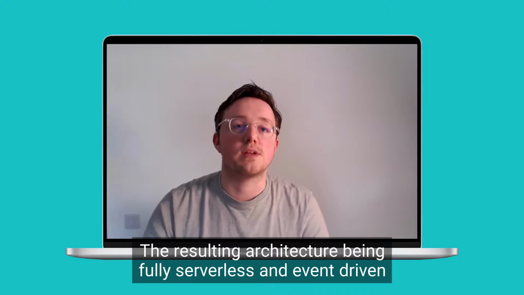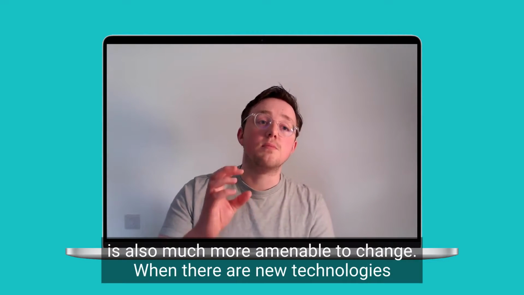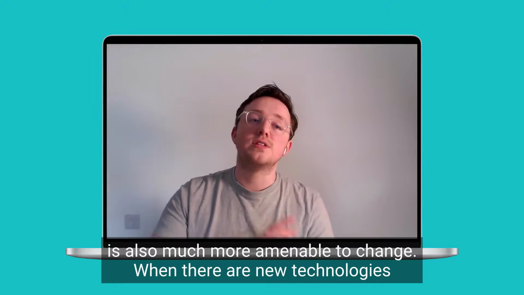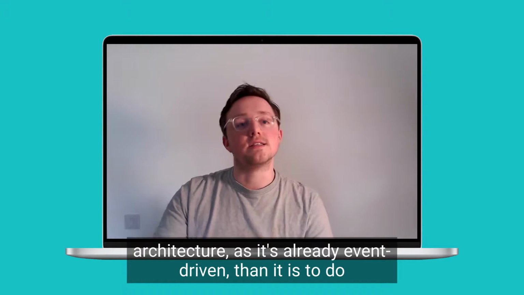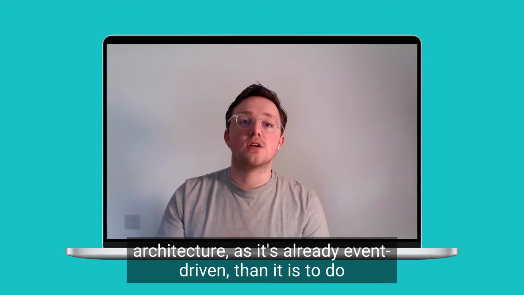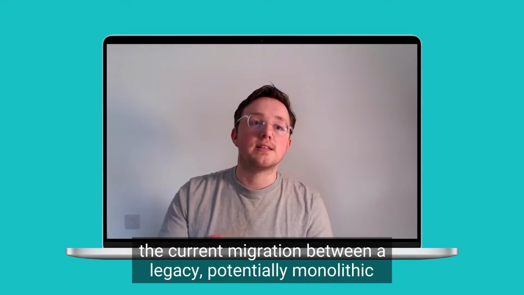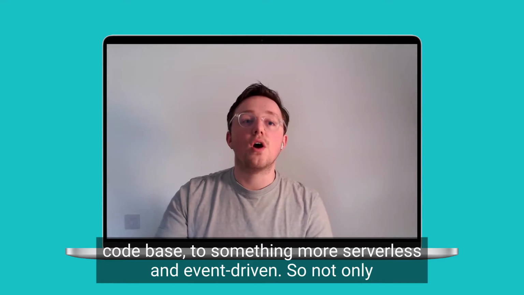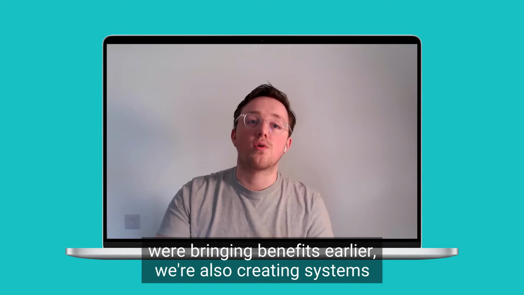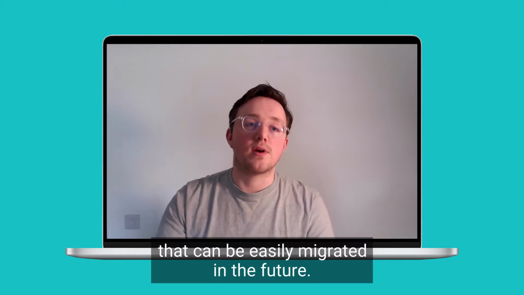The resulting architecture, being fully serverless and event-driven, is also much more amenable to change. If there are new technologies that come out later, it'll be far easier to swap out parts of that architecture, as it's already event-driven, than it is to do the current migration between a legacy, potentially monolithic code base to something more serverless and event-driven. So not only are we bringing benefits earlier, we're also creating systems that can be easily migrated in the future.